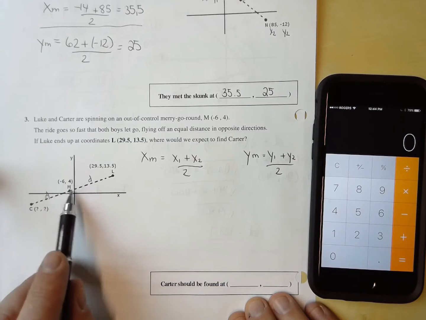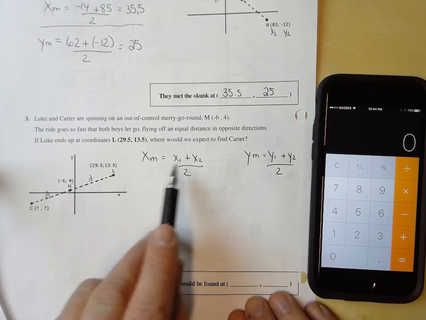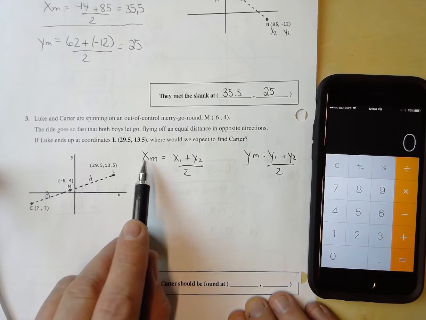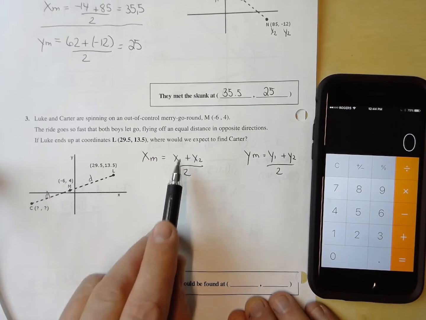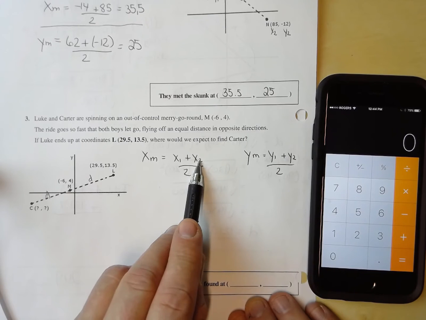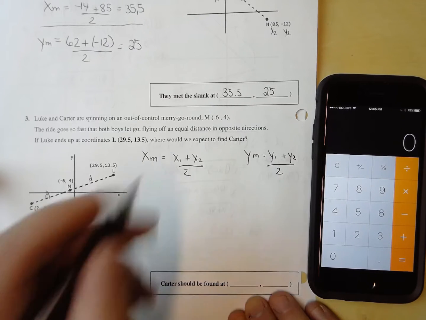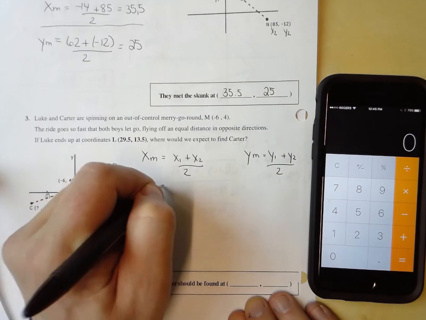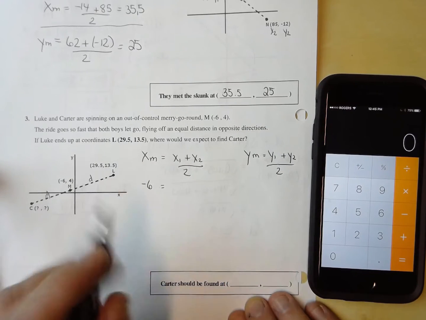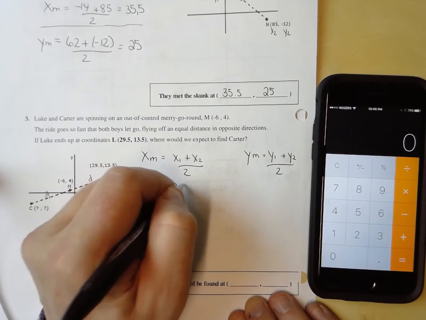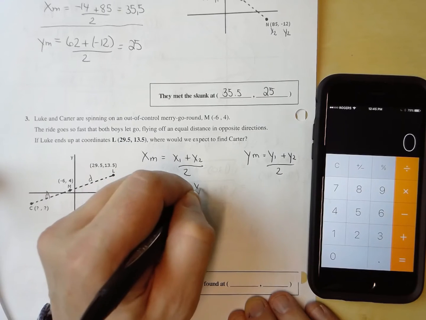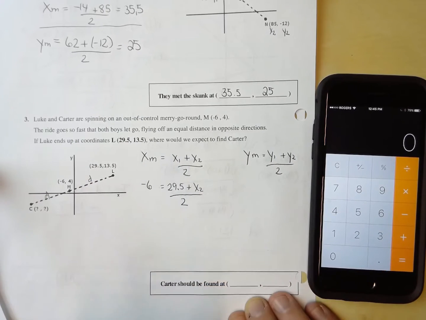So here we go, the middle x. So we know the middle x this time. Instead of me giving you these two and asking you to find that one, I'm going to give you this one and ask you to find that one. So the middle x is -6. And that's got to equal the x that I know, which is 29.5, plus the one I don't. And you put that over 2.